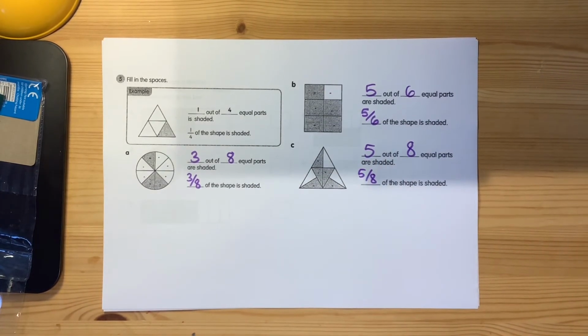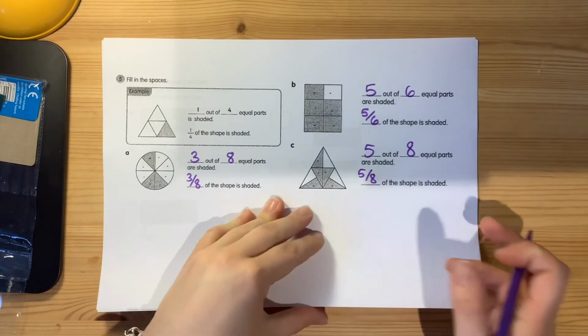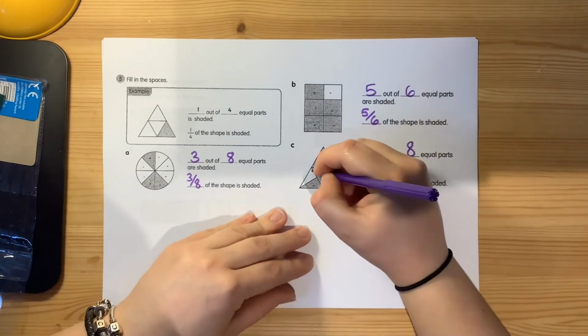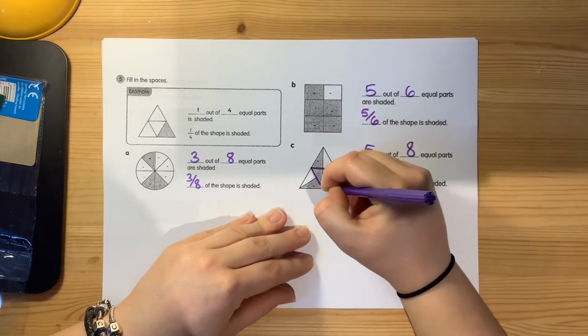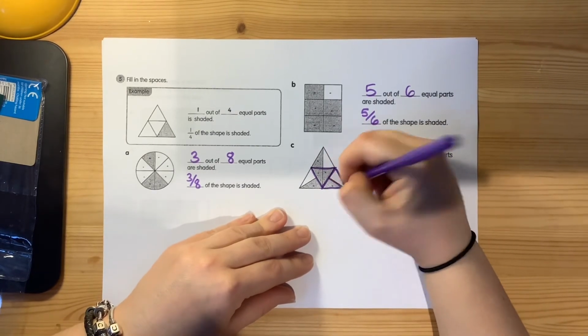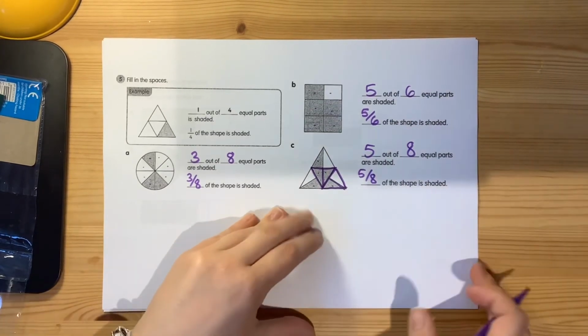So I don't know if you got that one right. You might be looking at that one thinking those parts aren't equal. Let me just quickly show you why. So here I've got a triangle, here I've got exactly the same triangle, and both of those triangles have just been cut down the middle.